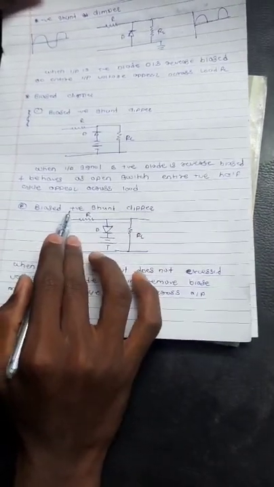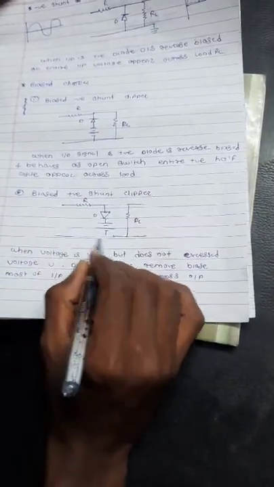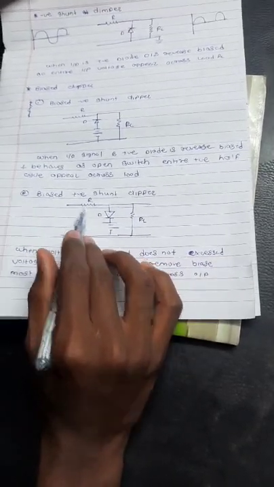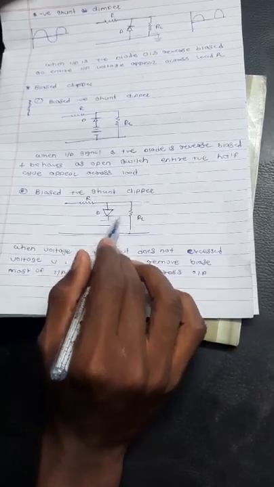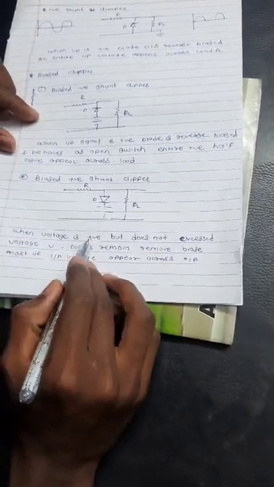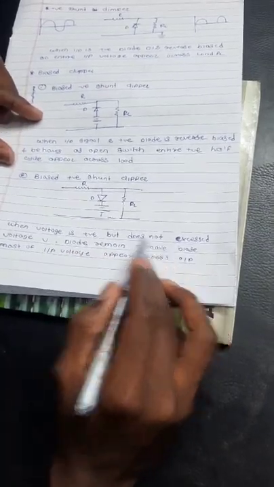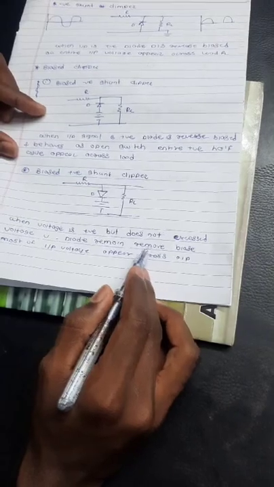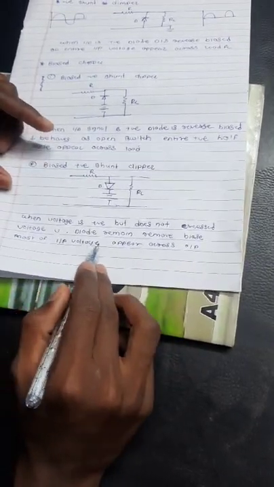The biased positive shunt clipper. This is the circuit diagram of the biased positive shunt clipper, where R is a resistance, D is a diode and RL is a load resistance. When the voltage is positive but does not exceed voltage V, the diode is reverse biased. Most of the input voltage appears across the output.